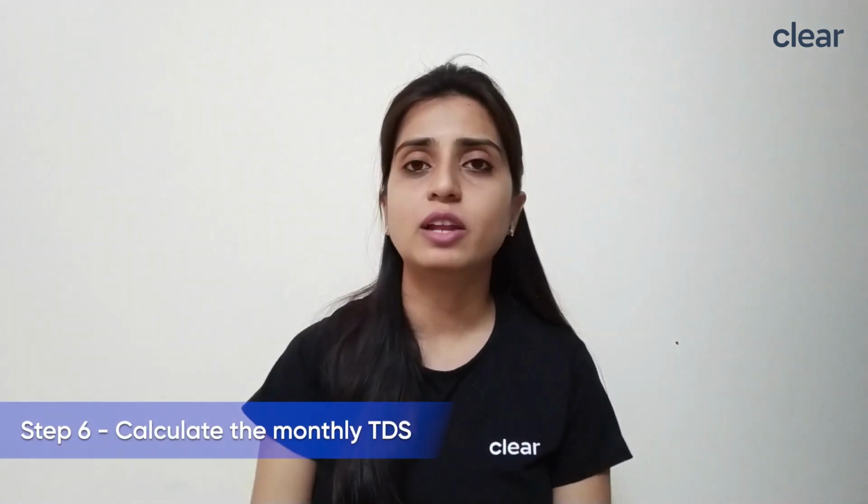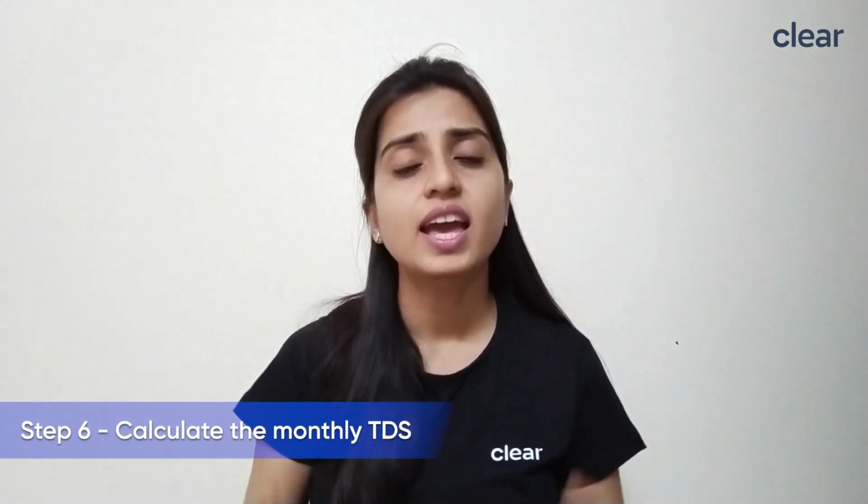The tax amount calculated should be divided by 12 and this will be the monthly TDS amount to be deducted from the employee's salary. This is how TDS is calculated on salary.